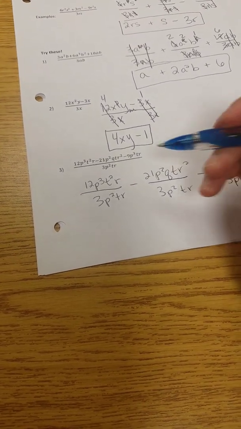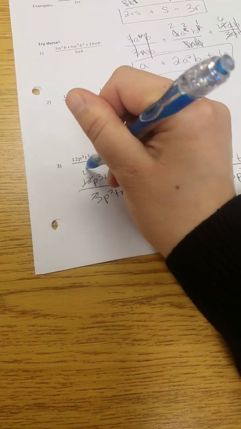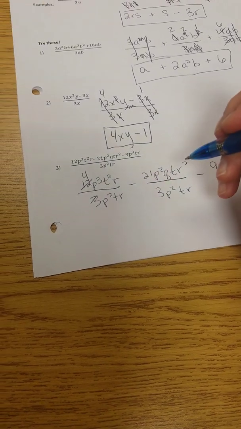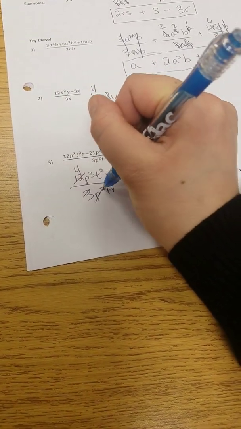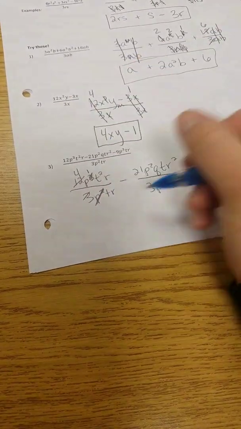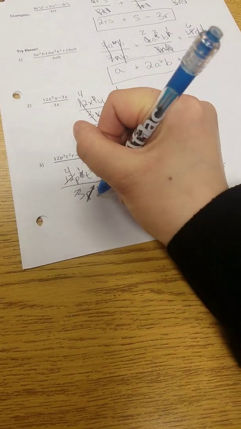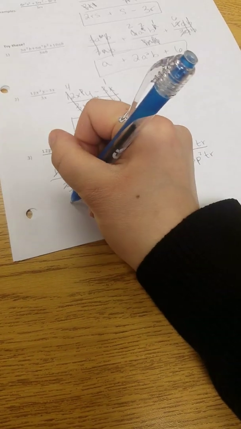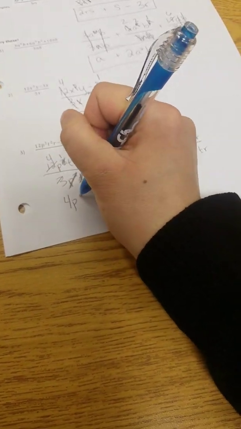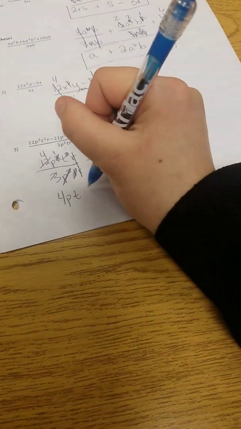All right, so the first one, the 12 is going to reduce to a 4. The 3 is going to go away. P cubed is going to reduce to p to the first because of the p squared. T is going to reduce the t squared to a t to the first, and the r's are going to reduce. So we're left with 4p to the first, t to the first.